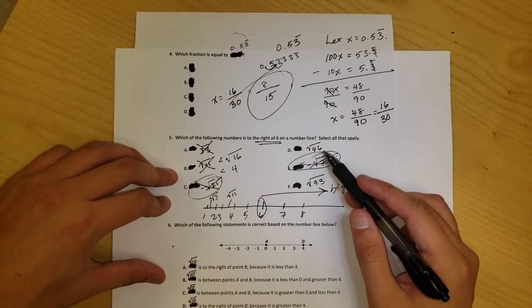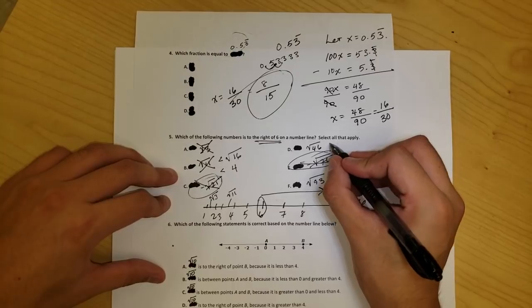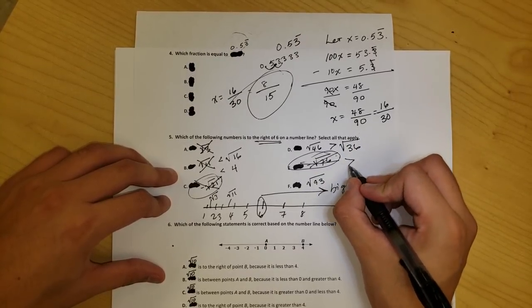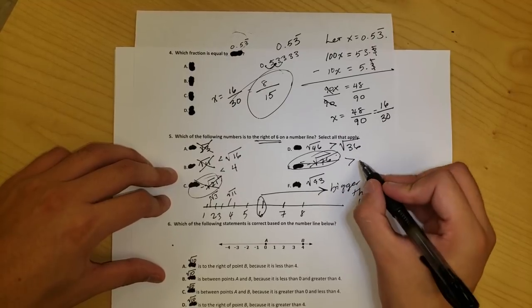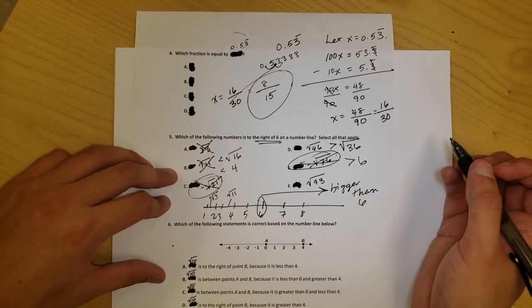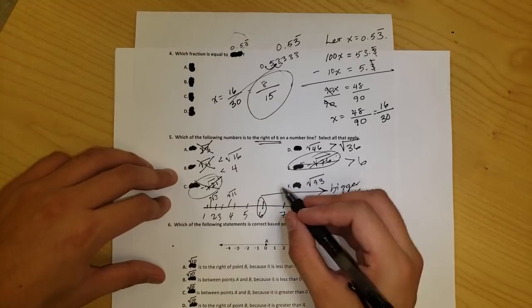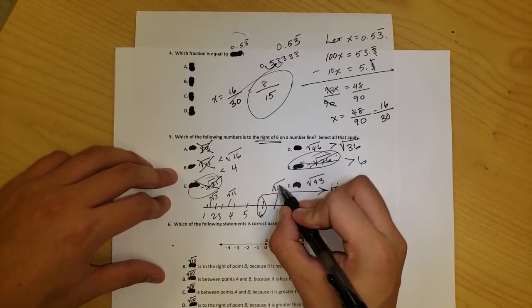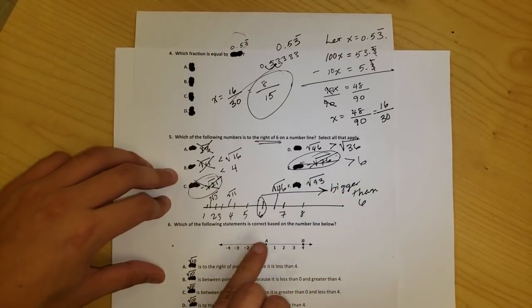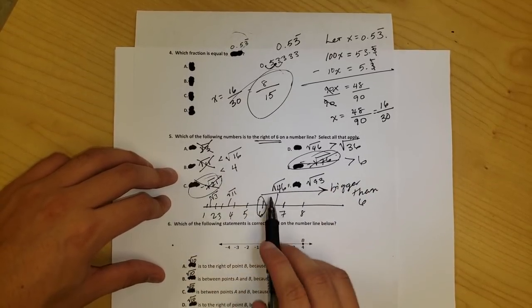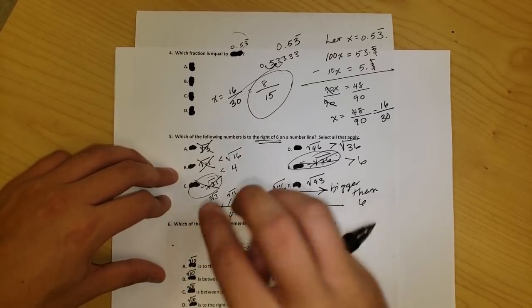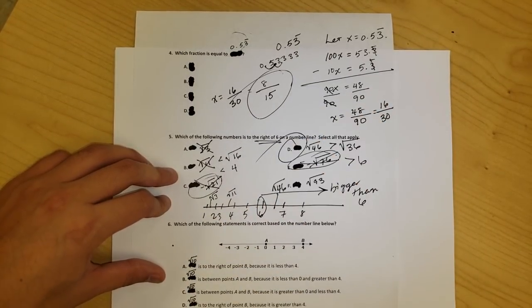Okay, square root of 46. Well, we know the square root of 46 is bigger than the square root of 36, which is 6, which means it's bigger than 6. So that means it's somewhere around here, maybe 46. So it's to the right. The square root of 46 is to the right of 6. Okay, so that's one of our answers. We can circle that one.